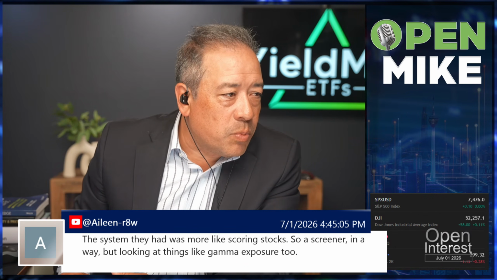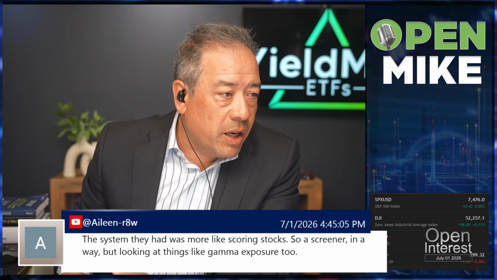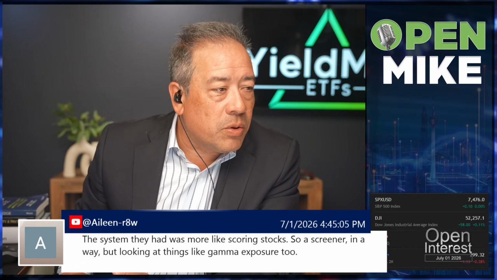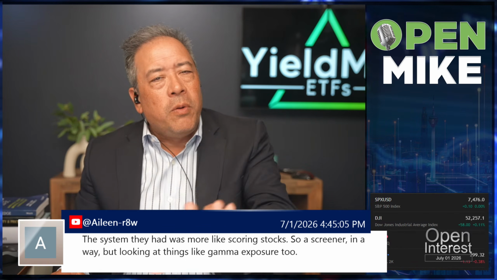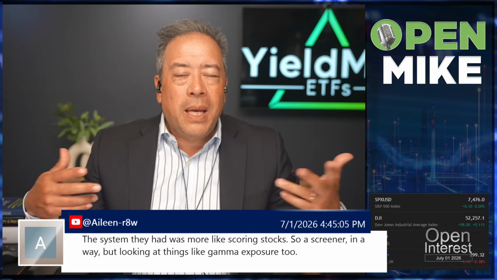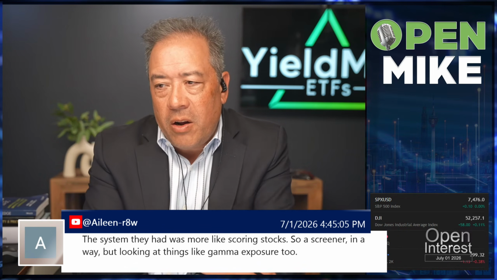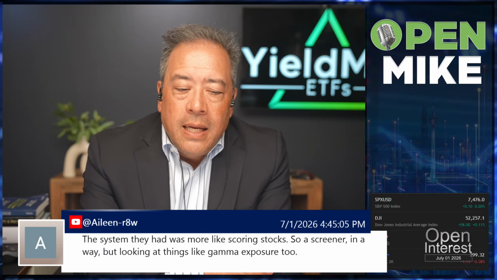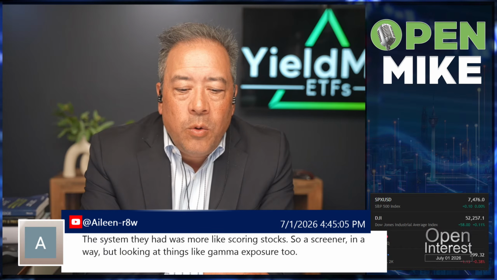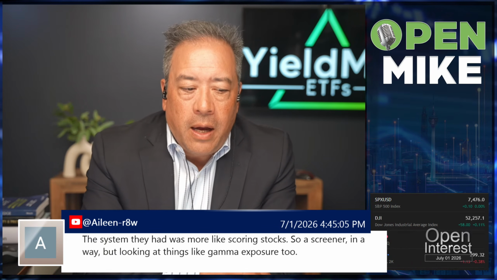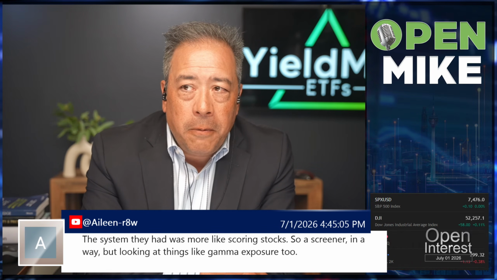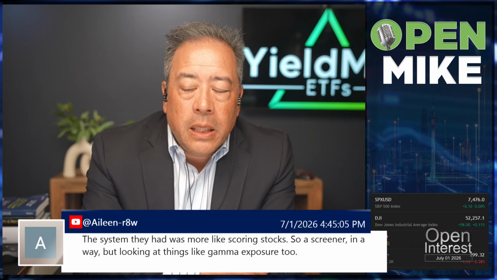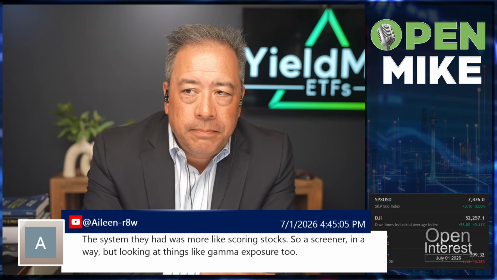The system they had was more like scoring stocks, so a screener in a way, but looking at things like gamma exposure too. Yeah, GEX, which sort of became all the buzz, and people got all excited about GEX. What's so fascinating about GEX, I think for a lot of people, is I like to think about it a little bit like astronomy, right?